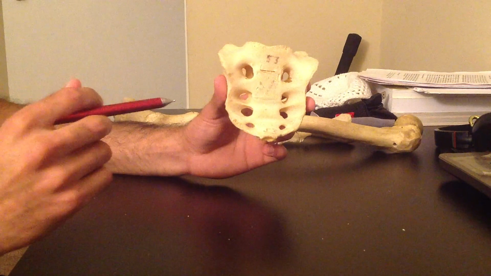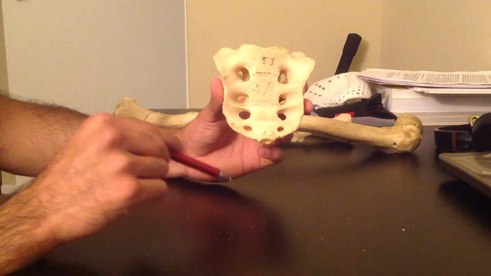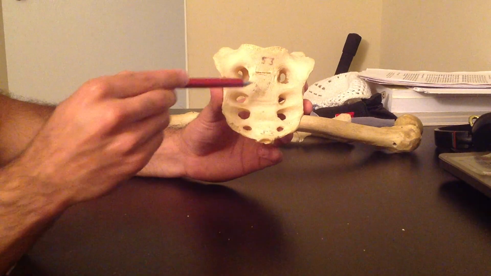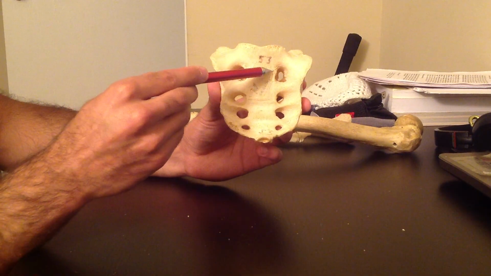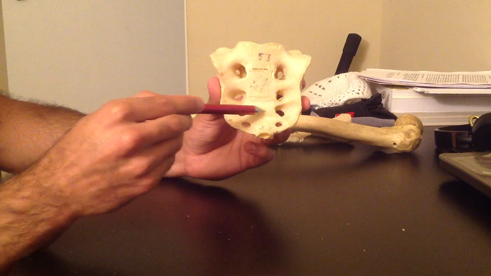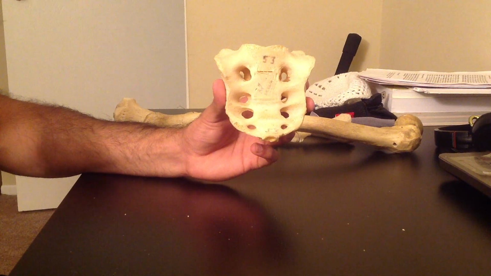The anterior aspect of the Sacrum has 2 structures that you need to know. The first structure is the transverse ridge of the sacrum. There are 4 of them. This represents the first one, the second one, the third one, and the fourth one. Again, these are the transverse ridges of the sacrum.